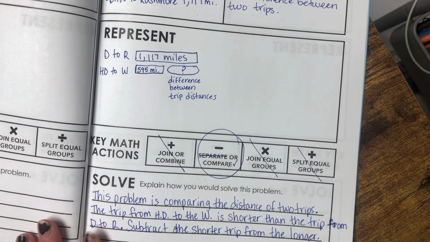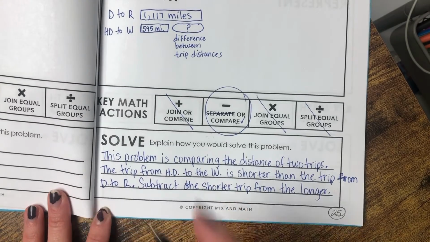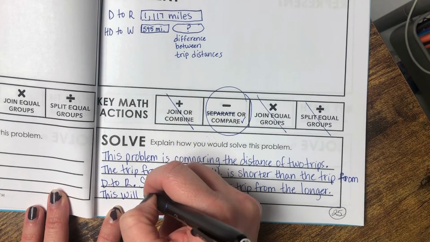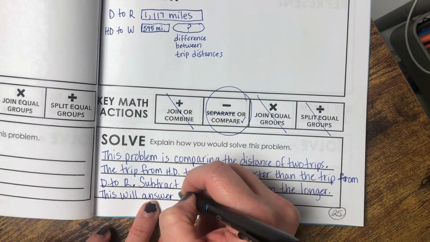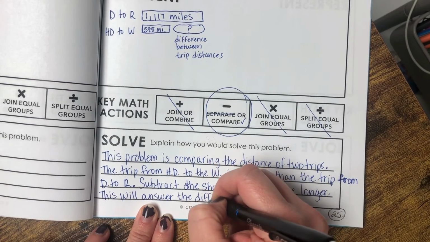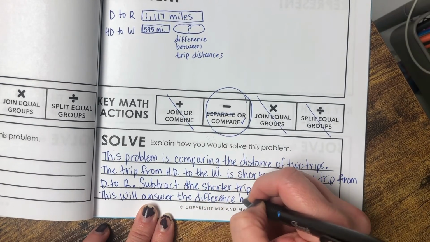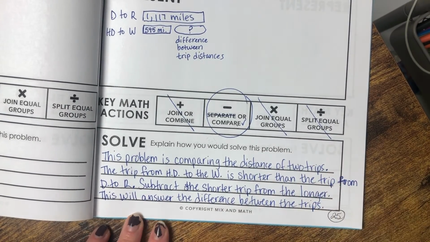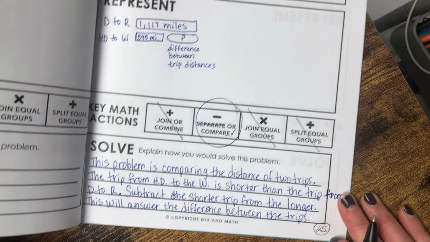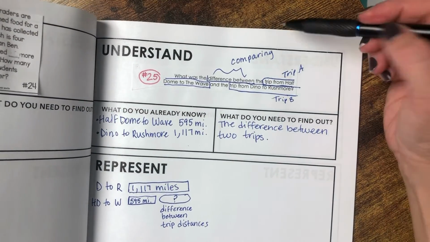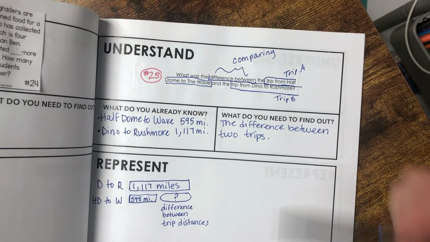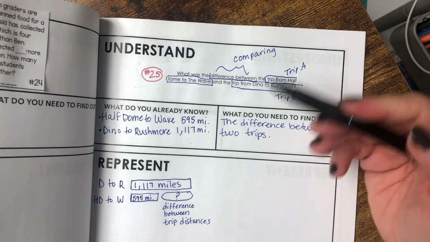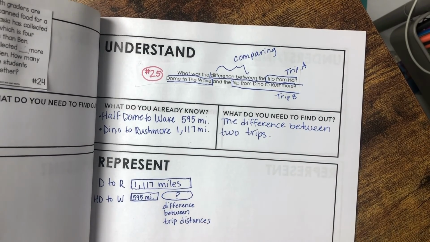So this will answer the difference between the trips. Alrighty. So that is problem number 25. It's a comparing problem, and we're comparing the distance between one trip and another trip. One of them's longer, one of them's shorter. We want to find out what that difference is. Okay.